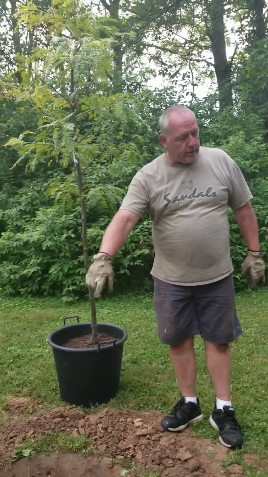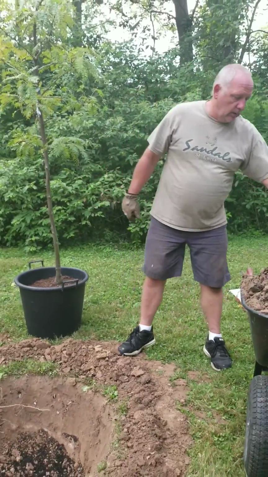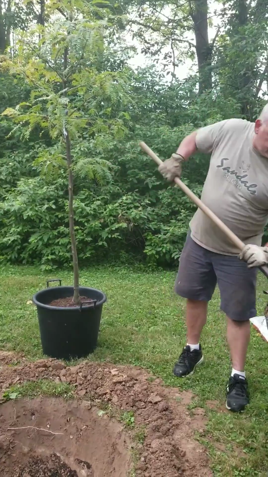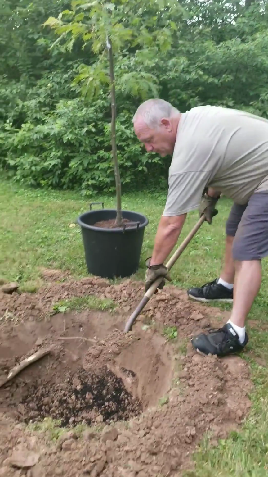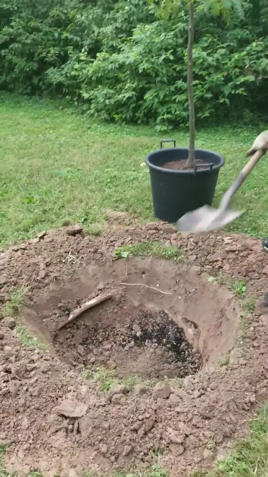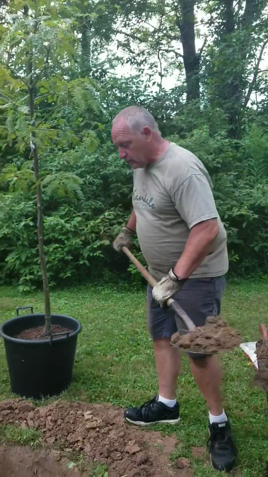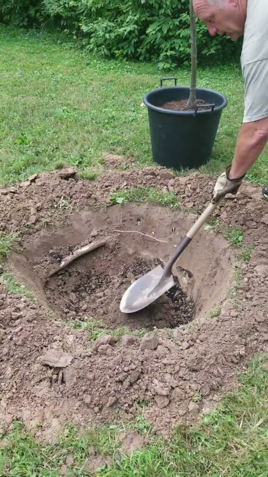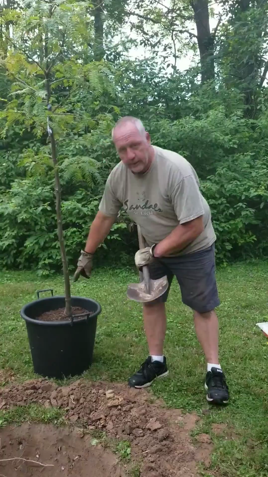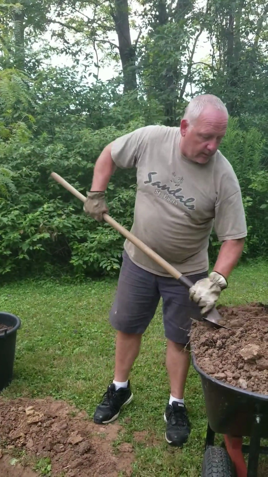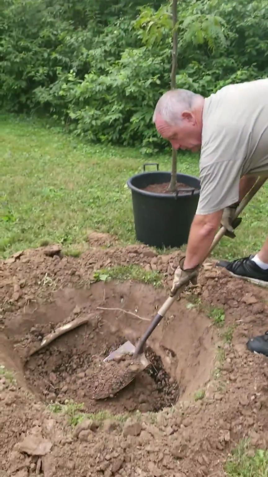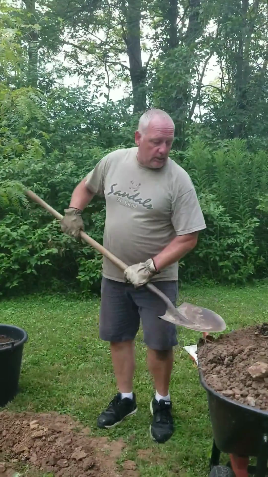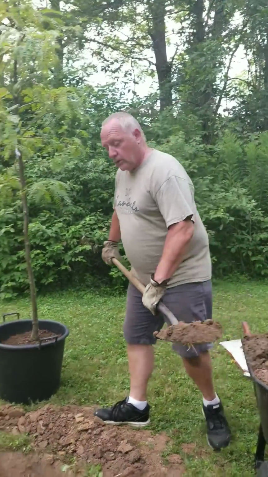Now, I've already put down, like I said, a little bit of compost in the bottom, and I'm just going to top it up just a wee bit so I can get the right height. I'm only going to do it in the center so the actual root ball here sits square. The rest of it is going to be nice and loose, so that when I backfill it, it's going to be nice and level. That will also give me the drainage that I need.